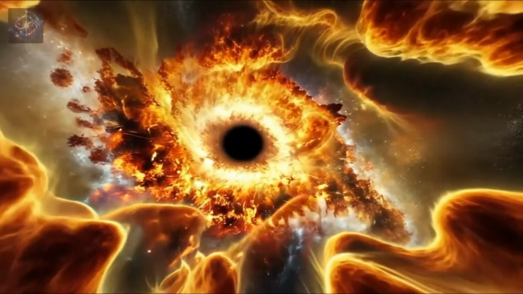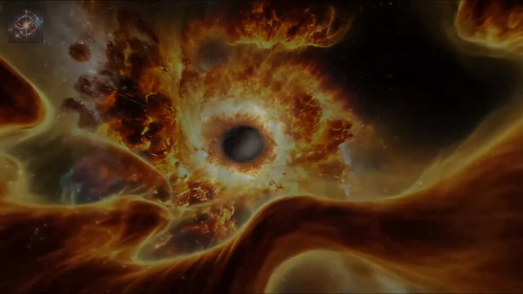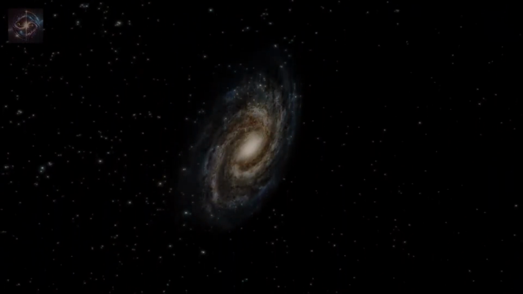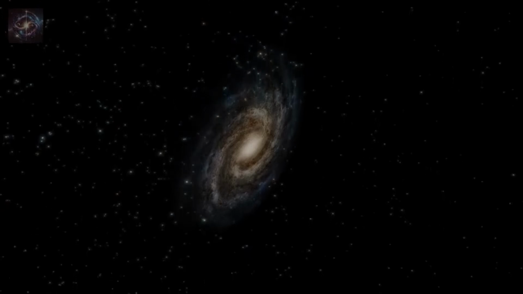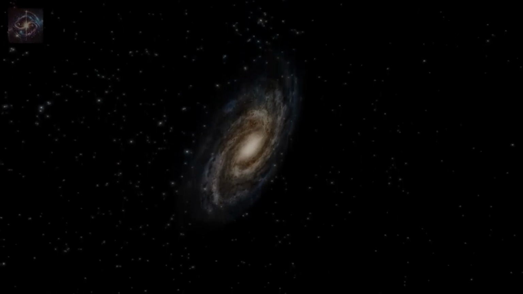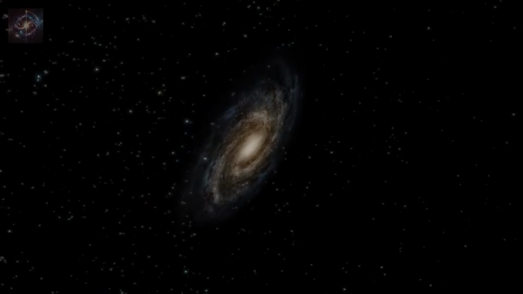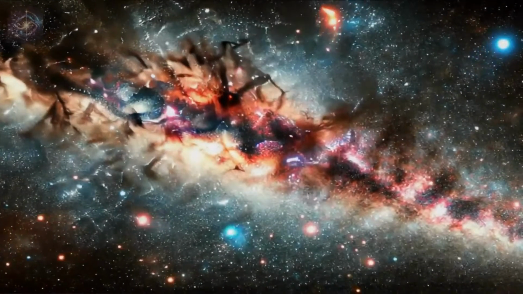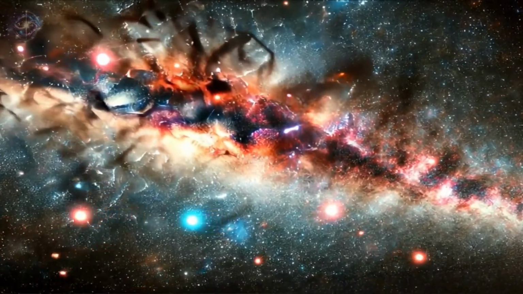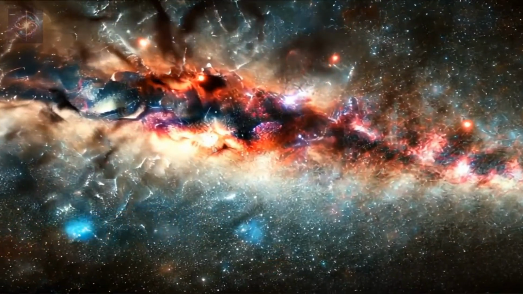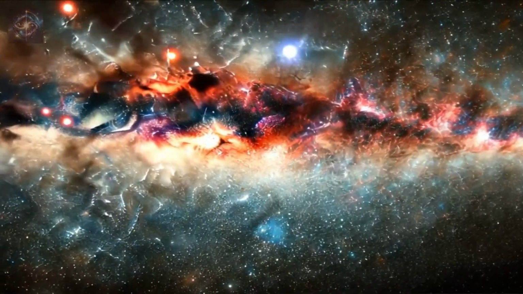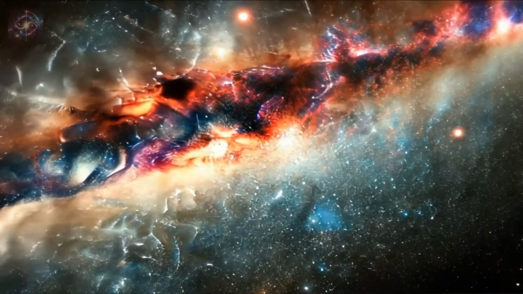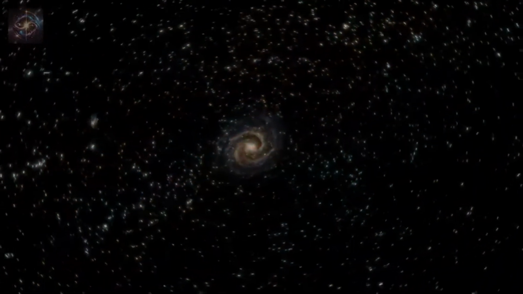The galaxy's halo is home to some of its oldest stars, remnants of the first galaxies that merged to form the Milky Way. These stars provide a glimpse into the galaxy's distant past, preserving the chemical signatures of an earlier universe. Meanwhile, the central bulge is a dense region of old stars, a relic of the galaxy's early years. It surrounds Sagittarius A*, which continues to influence the orbits of nearby stars.